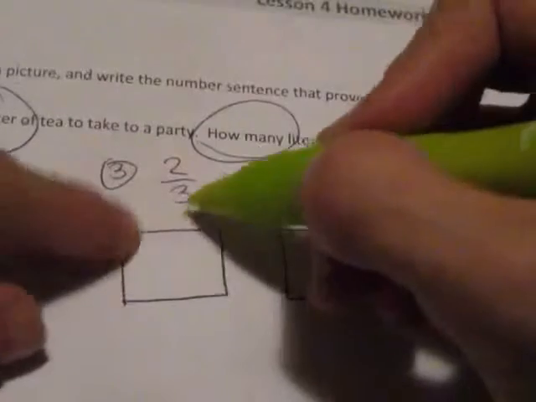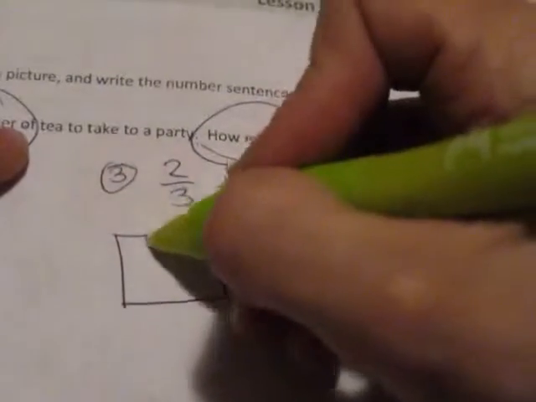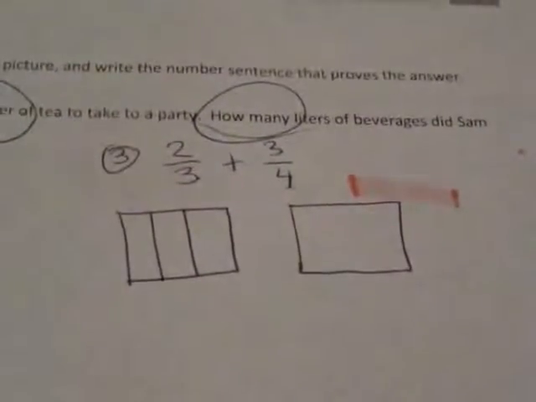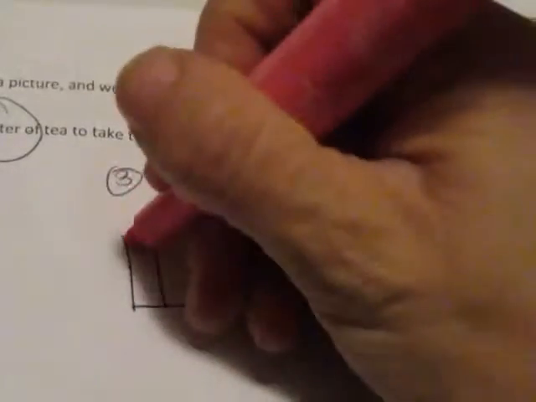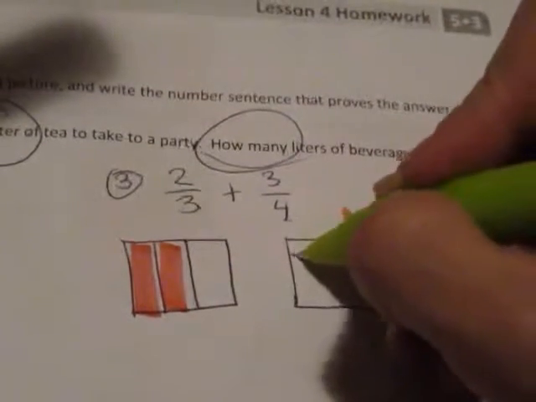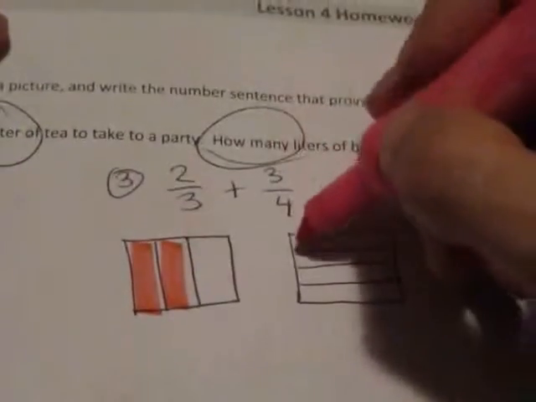So this breaks it up into 3 parts. 1, 2, 3. And out of those 3 parts, I have 2 parts. So I'm going to color in 2. 3/4 means I have 4 parts in a whole, and out of those 4 parts, I have 3.